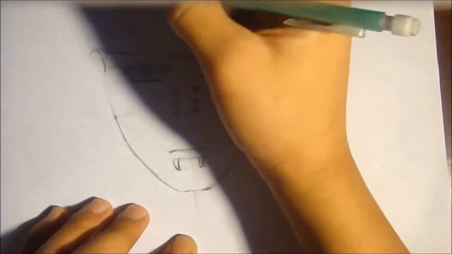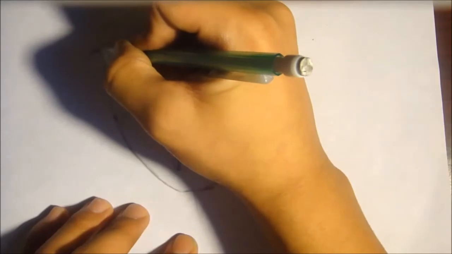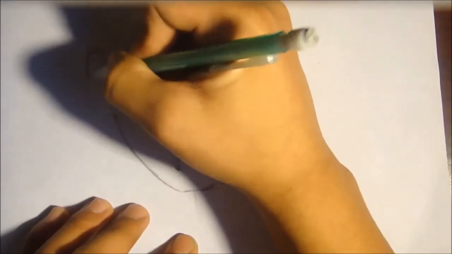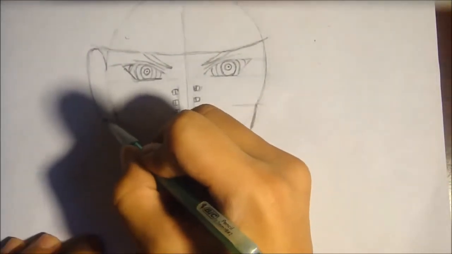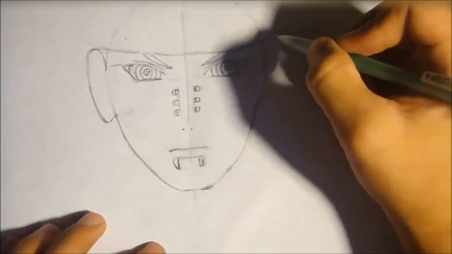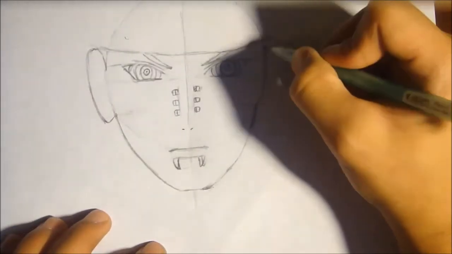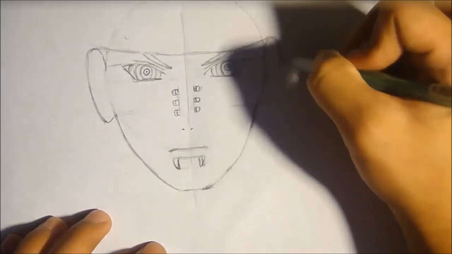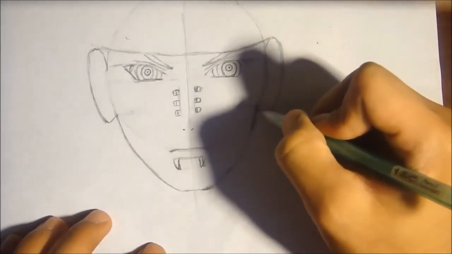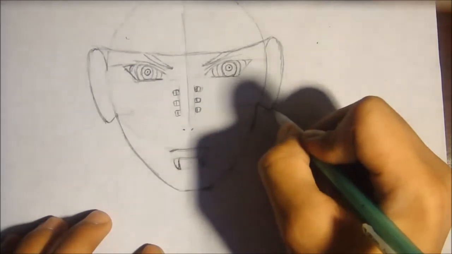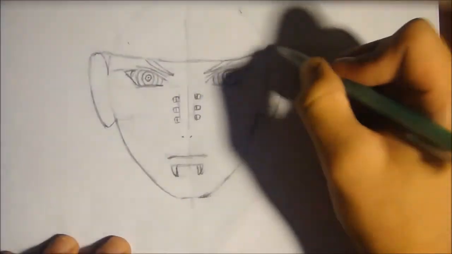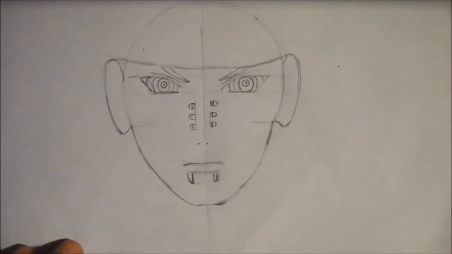I was saying I just make his ear from there. You probably noticed that I started his ear from the guideline that I made for the eyes. It starts from right there, and it ends where the jaw starts. You guys are probably thinking right now that this guy doesn't look anything like Yahiko, right? So yeah, like that.